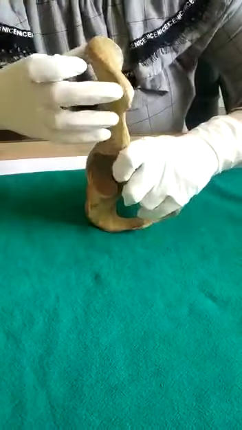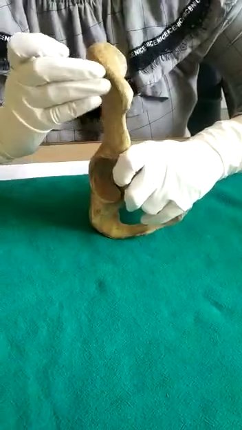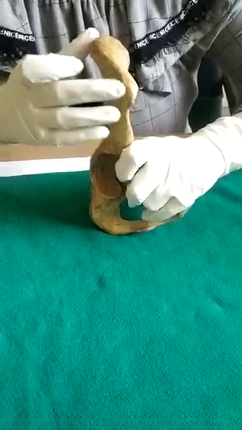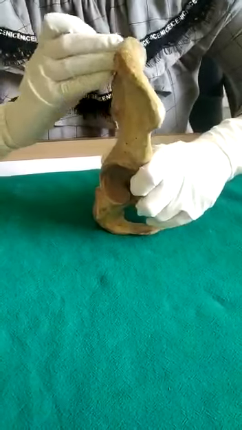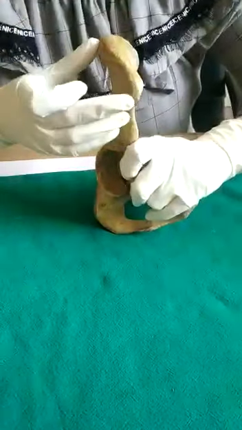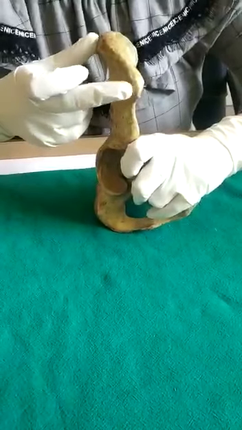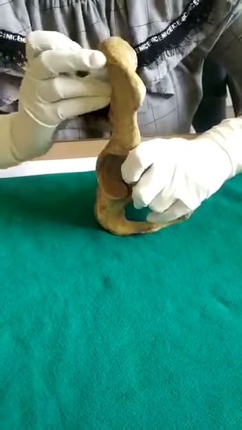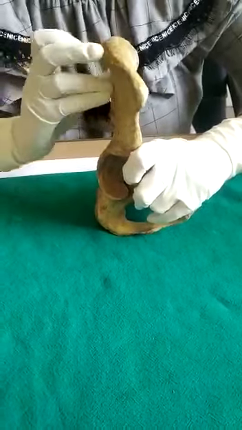On the anterior 2/3 we have the attachment of the fascia lata in its whole extent and the tensor fascia lata muscle. External oblique is also attached onto the anterior 2/3 of the outer lip.